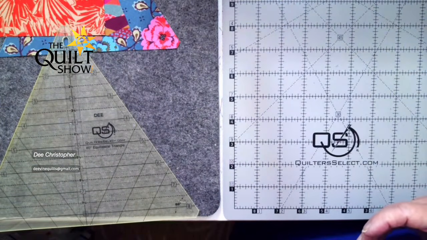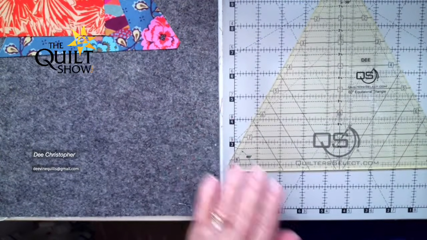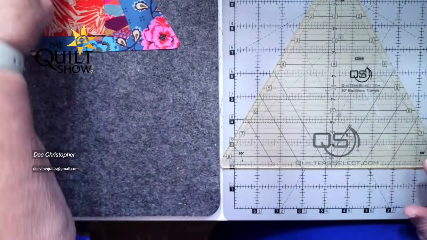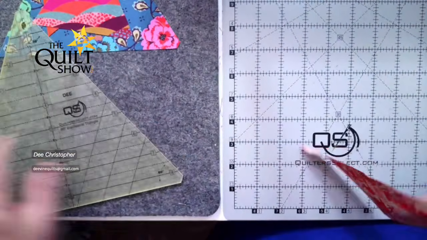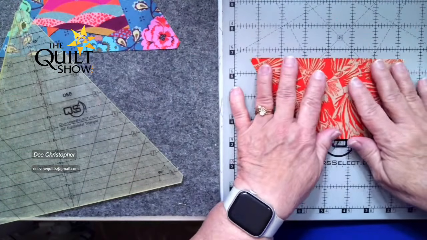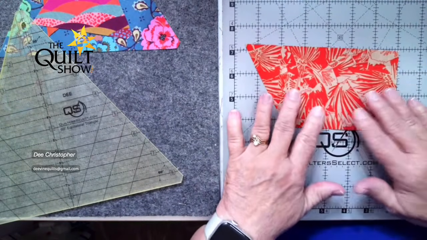I'm going to put this one aside because I'm going to use this one. It just fits a little bit better on my table here. And so, 60-degree equilateral triangle. And you can choose whatever size that you wanted to. I chose to make my large triangles 6 inches.